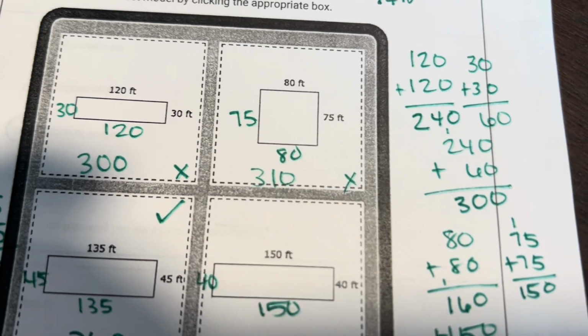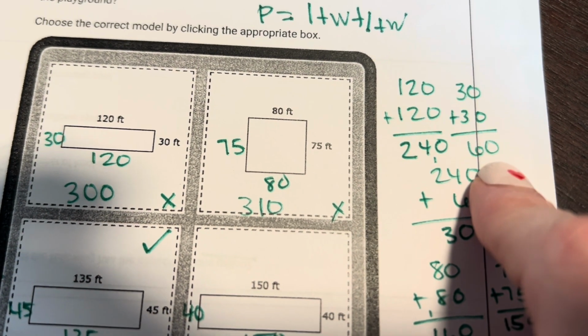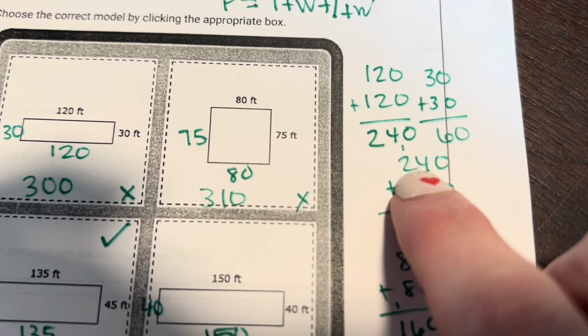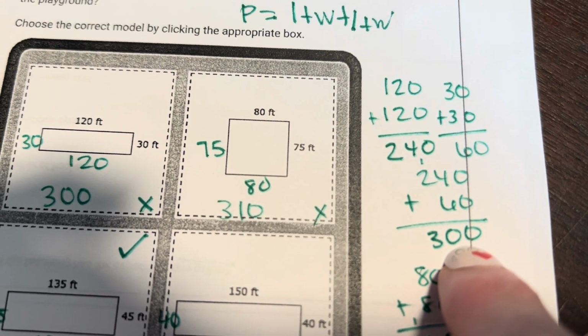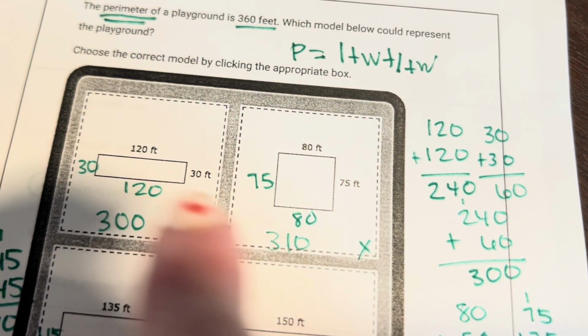So in the first box, 120 plus 120, we get 240. Then 30 plus 30 is 60. Then when we add 240 plus 60 together, we get 300. Well, that's not correct because we're looking for 360. Go to the next box.